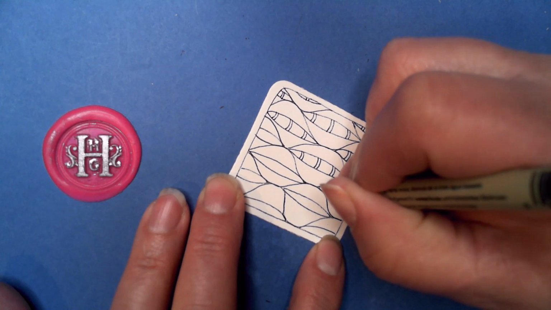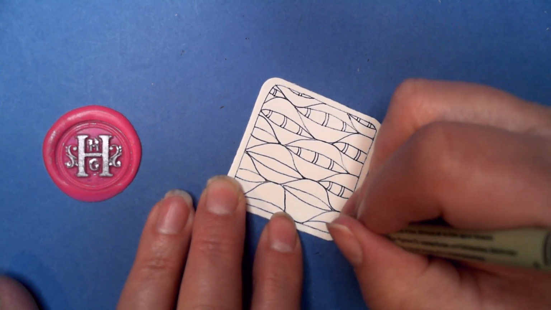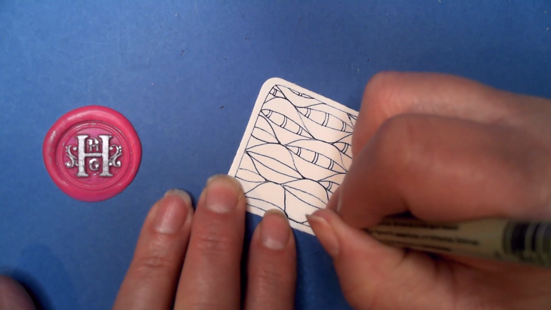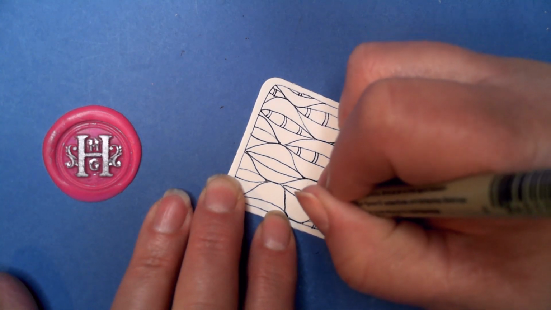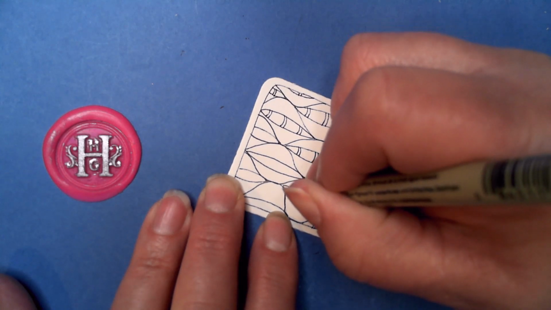And here too, you just have to picture where that halfway mark is. And don't think too much about it. Just kind of look and go, oh, okay, and then do.